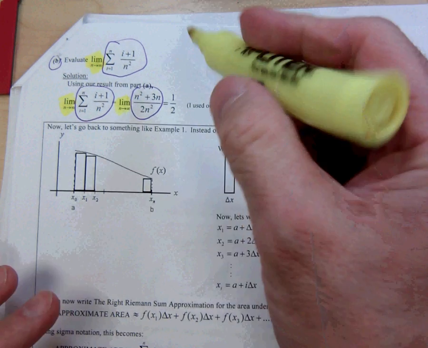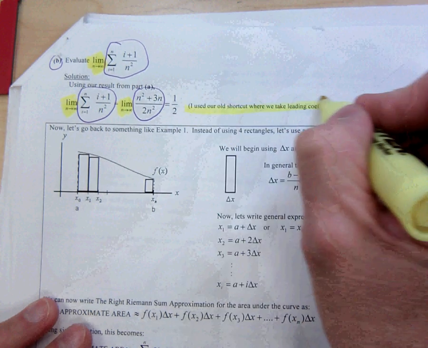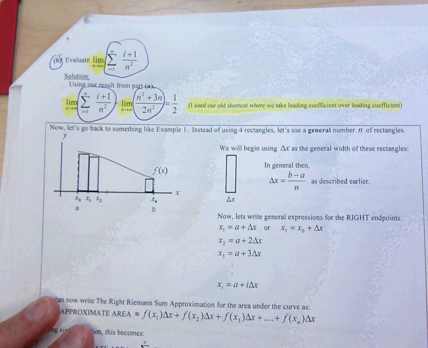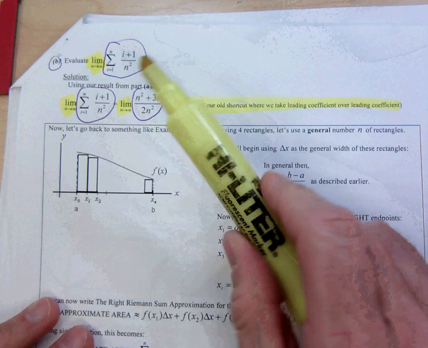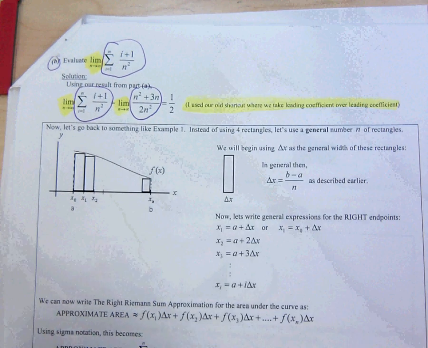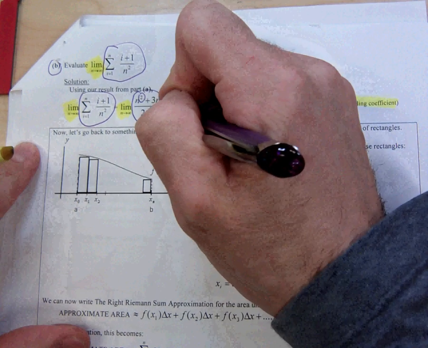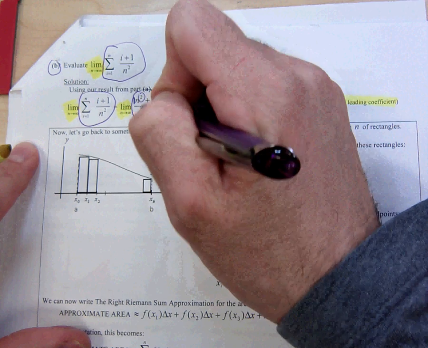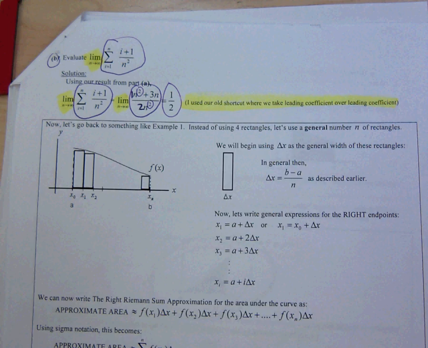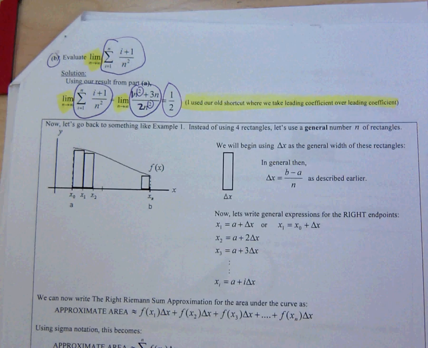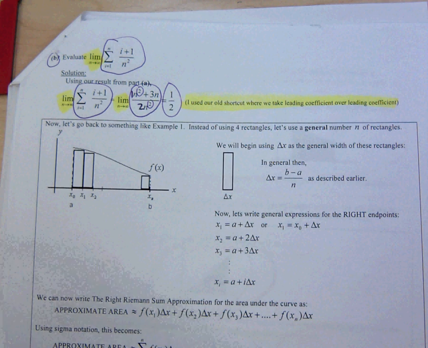And again, I can just use my old shortcuts, right? We have a polynomial over a polynomial with the same degree. The limit as n goes to infinity would be found, since these have the same degree, wouldn't I just take leading coefficient, which is 1, over leading coefficient, which is 2? And so taking leading coefficient over leading coefficient, I get a limit of 1/2. Okay?